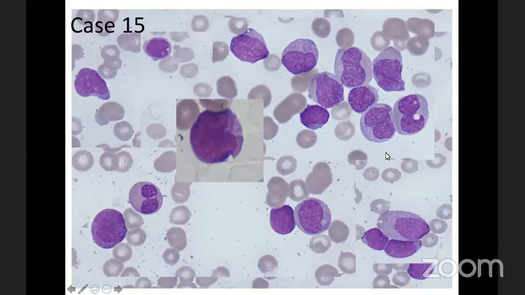MDS, AML, good differential, if the patient is documented to have an MDS before. So acute myeloid leukemia with MDS related changes could be. So it looks like a myeloid leukemia. However, you need your immunophenotyping by flow cytometry.